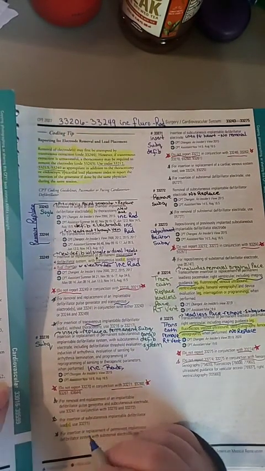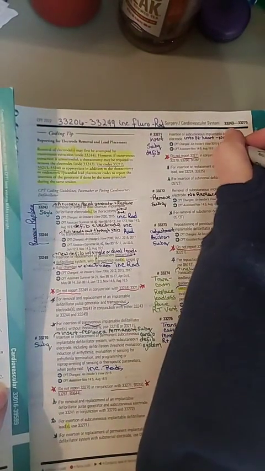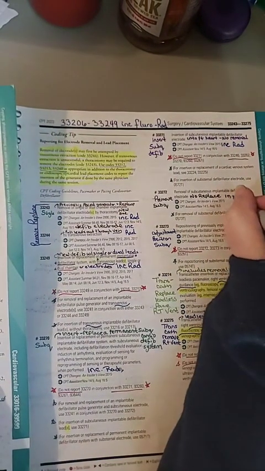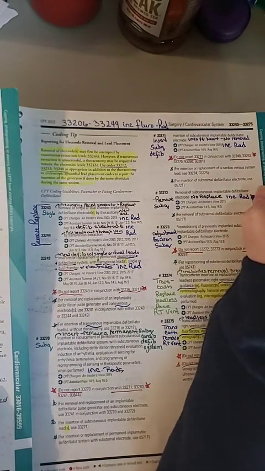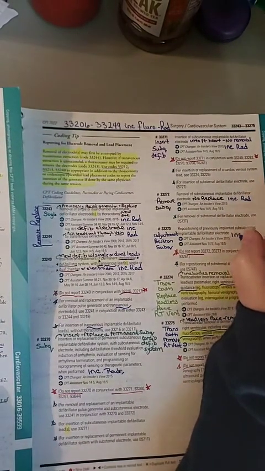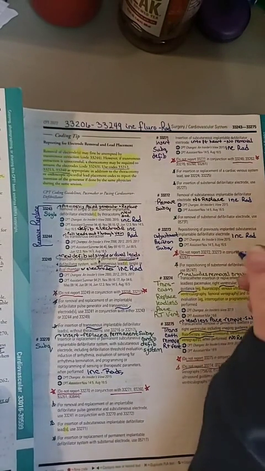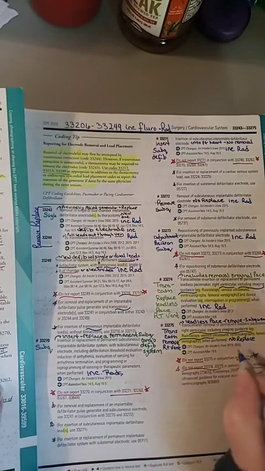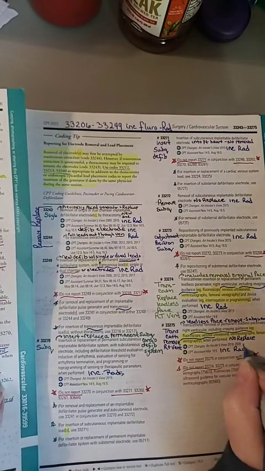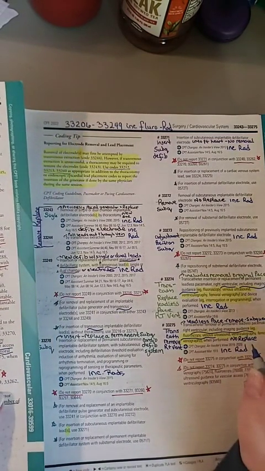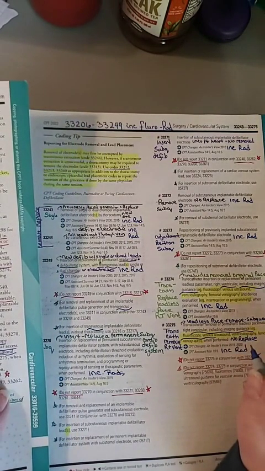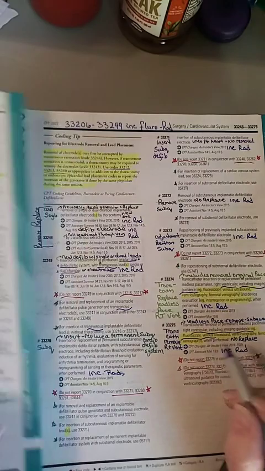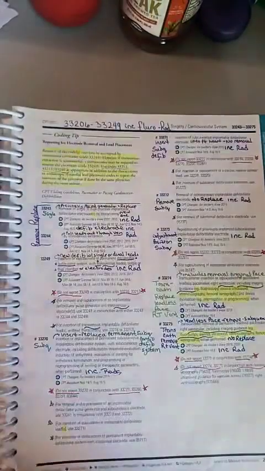It's already in there. 71 includes radiology. 72 already includes radiology. 73. 74. 75. 74 and 75. Yep, it already includes the femoral venography too. That's it. Got them all noted.